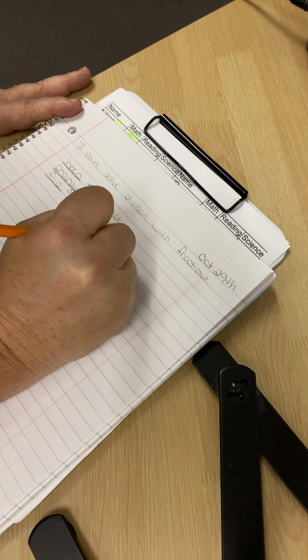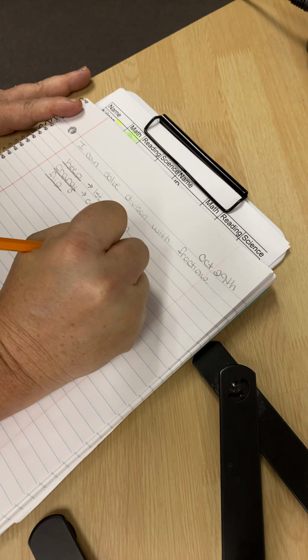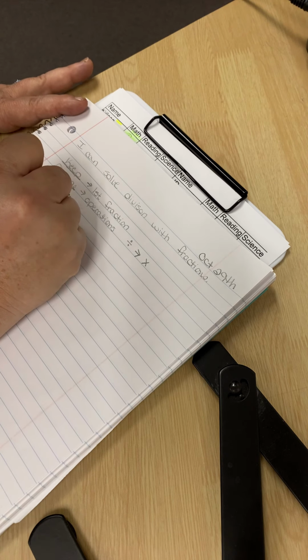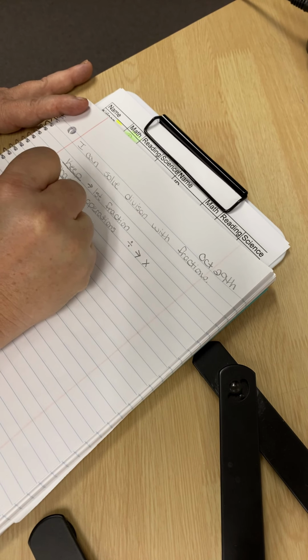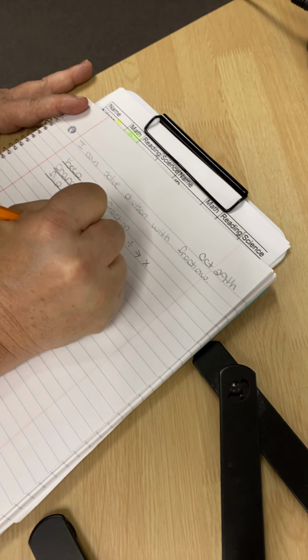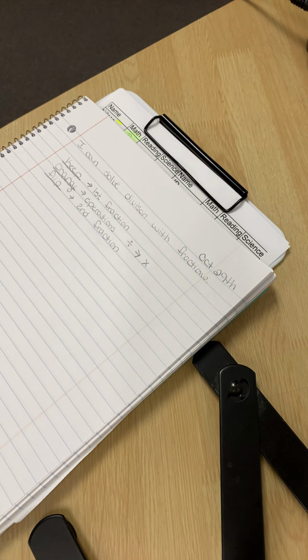And you're going to go from division to multiplication. So we're going to find the reciprocal. And we're going to flip the second fraction. All right. So we're going to keep, we're going to change, and we're going to flip.